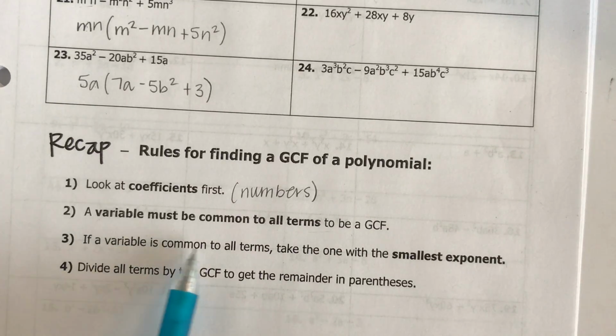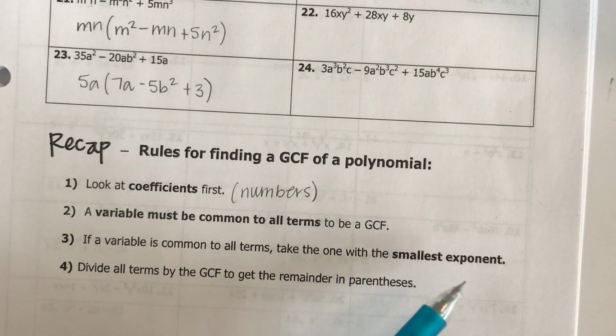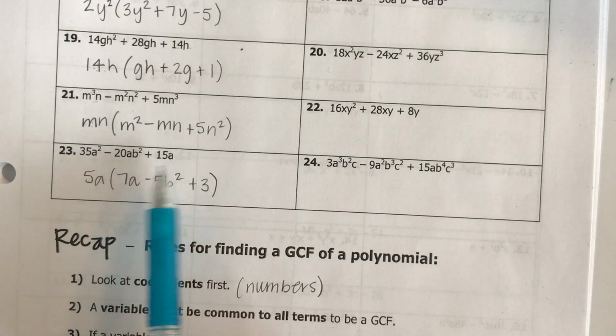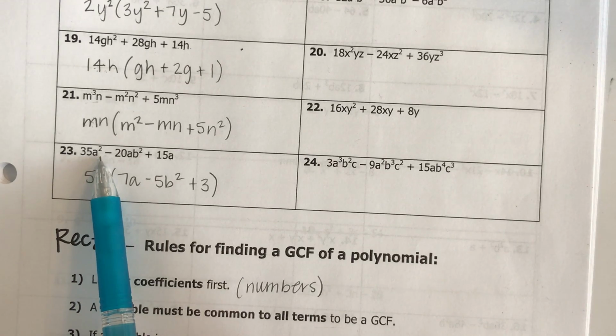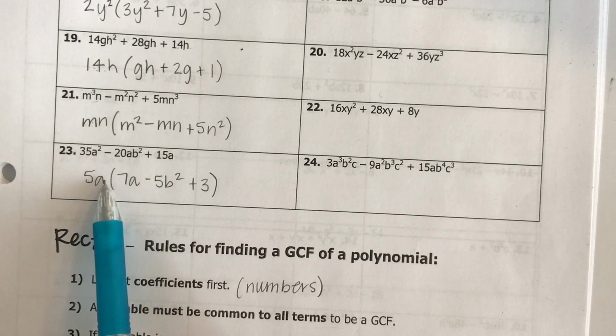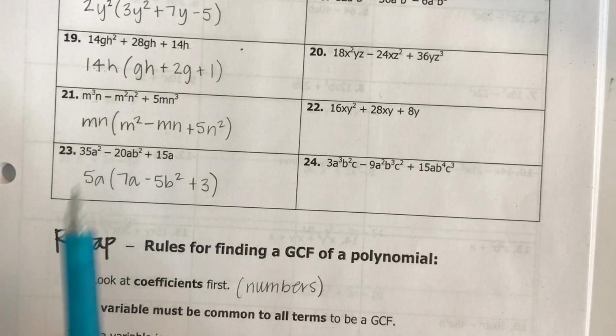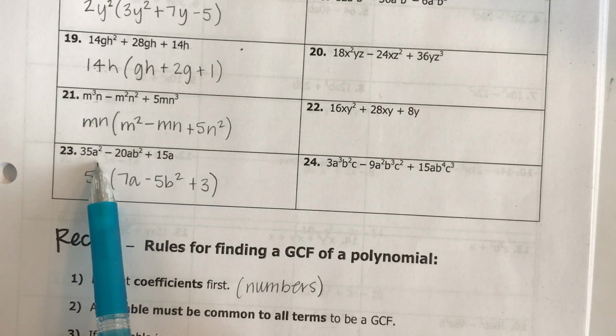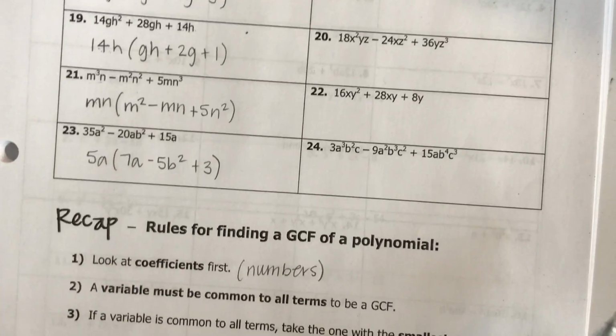If a variable is common to all terms, take the one with the smallest exponent. Notice how this guy, I said, they all have an a in common, that's nice, but I didn't take out 2 even though this had 2. I took out the least amount from each one that I could, okay? This has a, this has a, this has a squared, so I can only take out 1 a from everything.